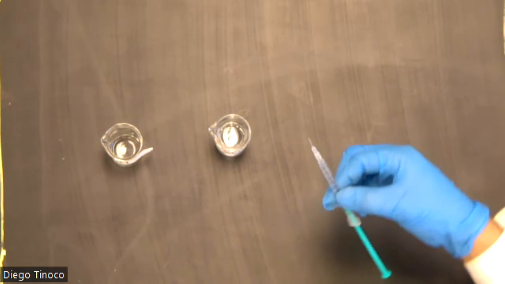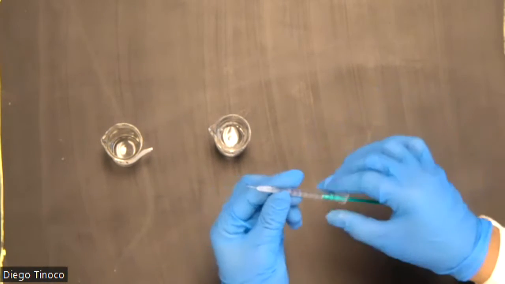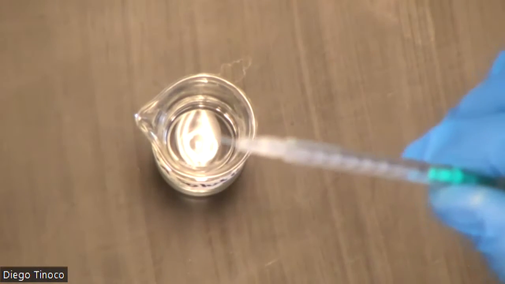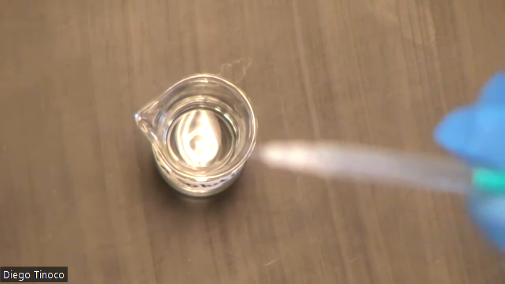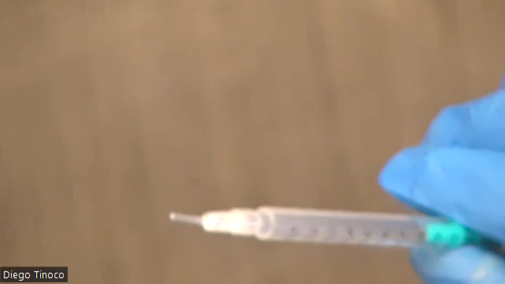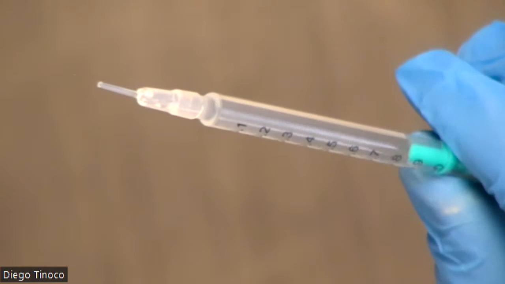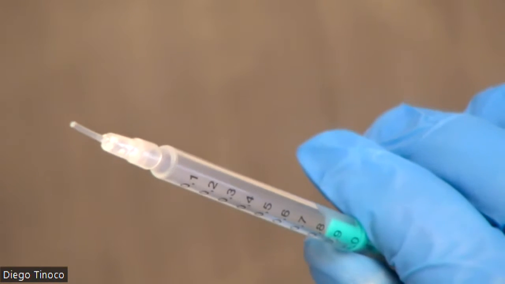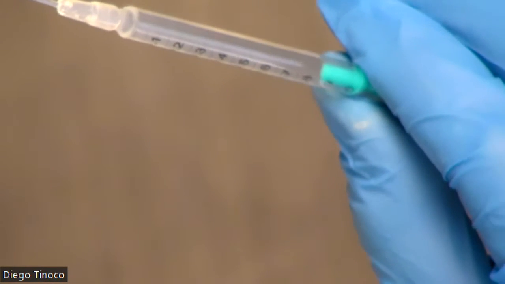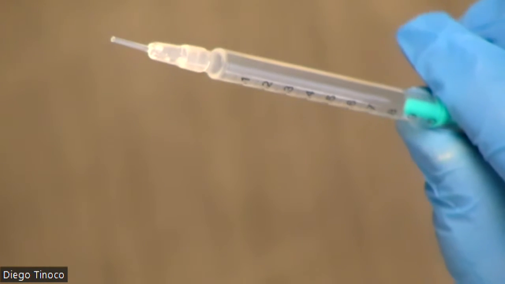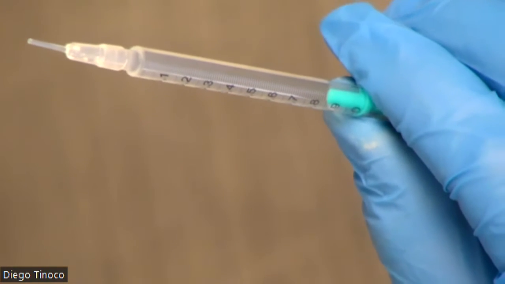Now that we have a reading a little bit past 1 mil, let me zoom in. Maybe a little hard to see. Let me get this flask out of the way. Not sure if you're going to be able to see, but you should see that there are some bubbles right there on the tip of the micro burette. Now, we don't want those bubbles there. So I will show you how to get rid of that.